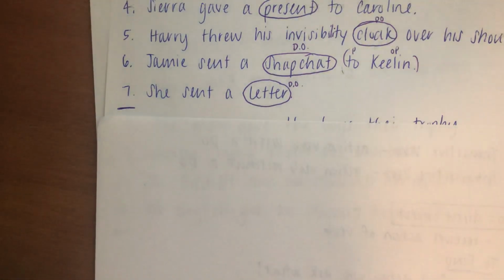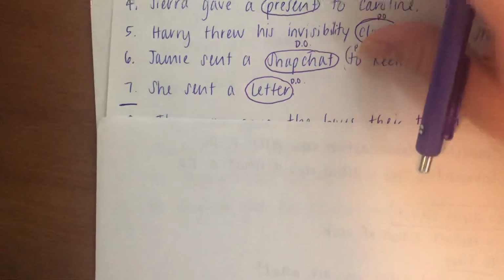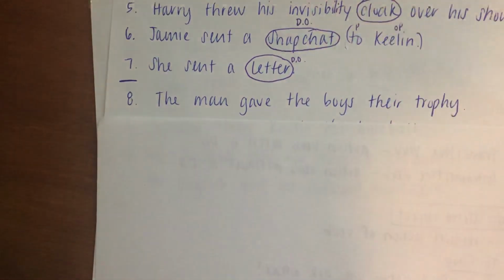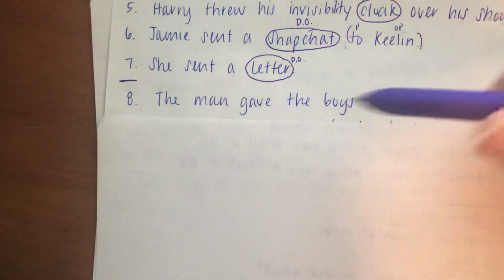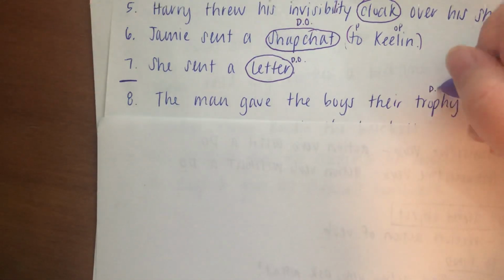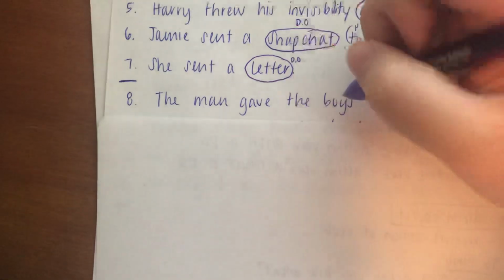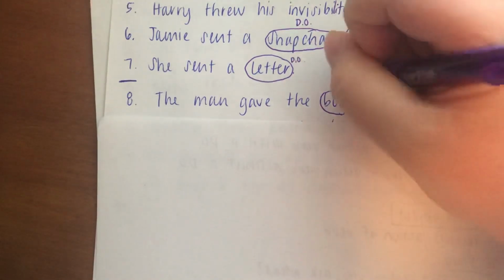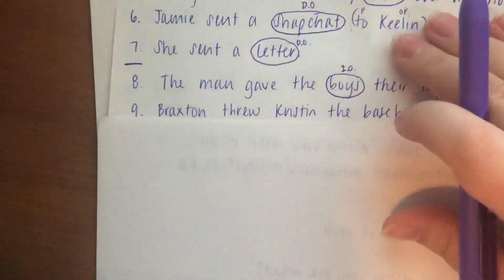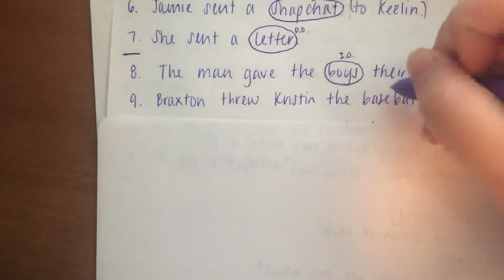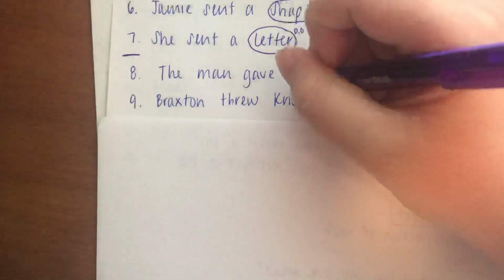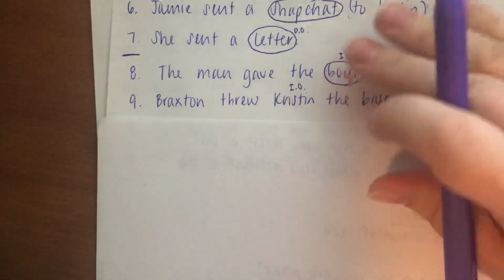Okay, the next section, you needed to circle the indirect object. So who or what is receiving the direct object in a sentence? So the first thing you do is find your action verb and direct object and then see who is receiving it between it. The man gave the boys their trophy. Gave is our action verb. Gave what? Trophy. So trophy is our direct object. Gave the trophy to who? Boys. So boys is our indirect object. Number 9, Braxton threw Kristen the baseball. Threw what? Baseball, direct object. To who? Kristen, indirect object.